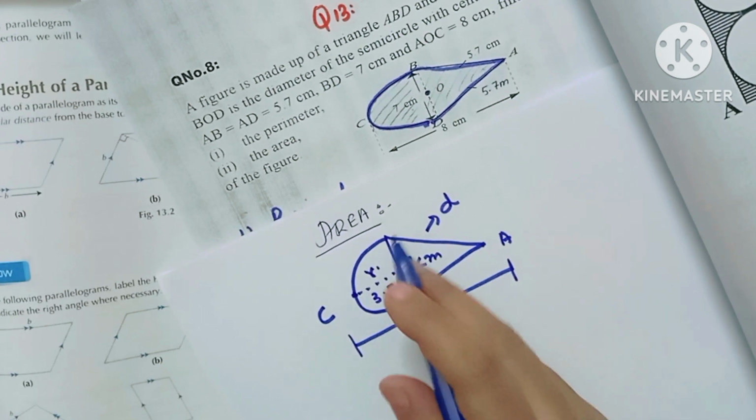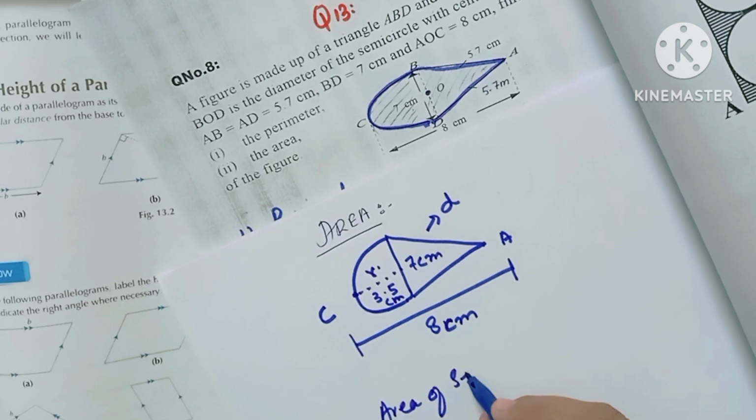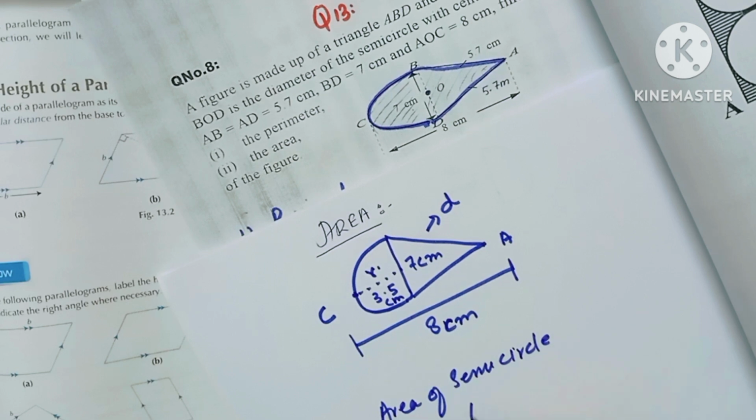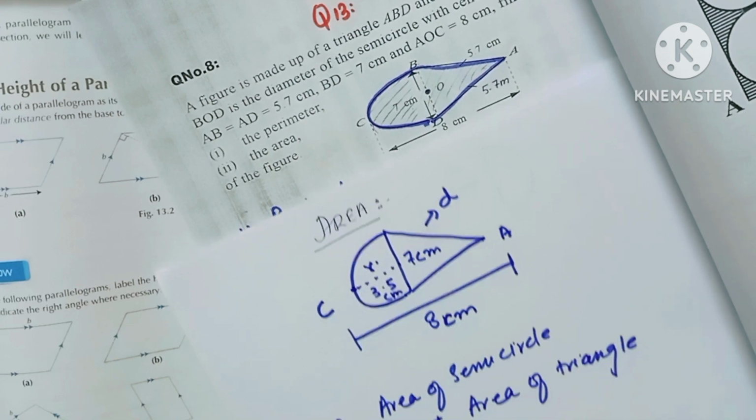So what will be the formula for the area of this whole figure? The formula will be area of a semicircle plus area of triangle.